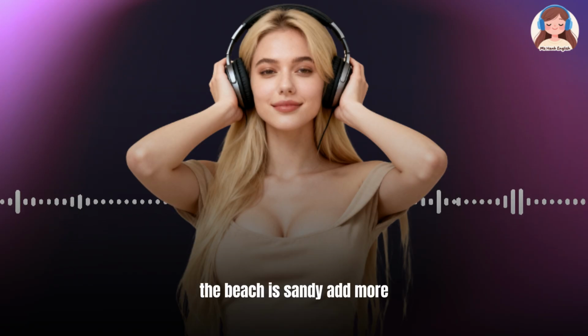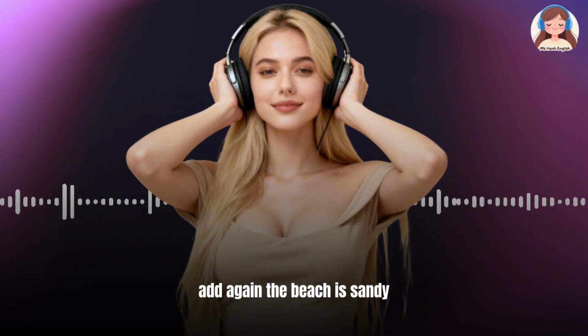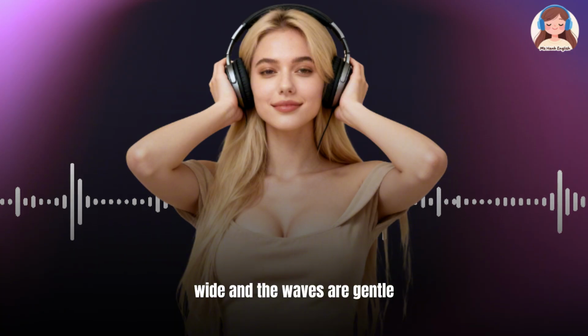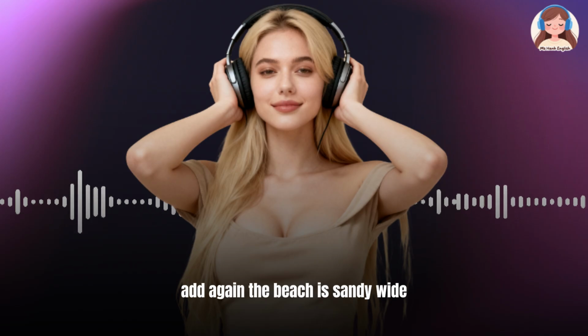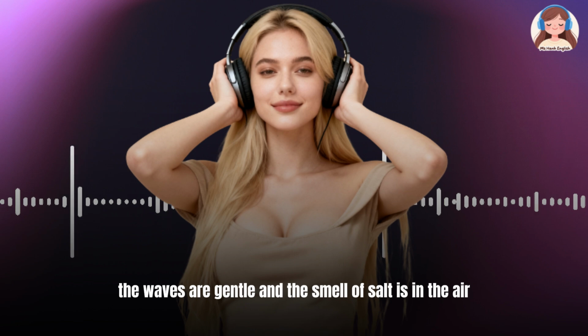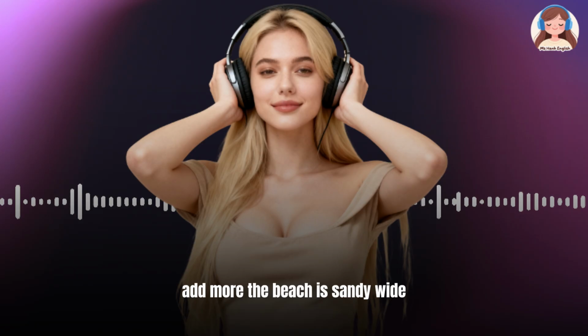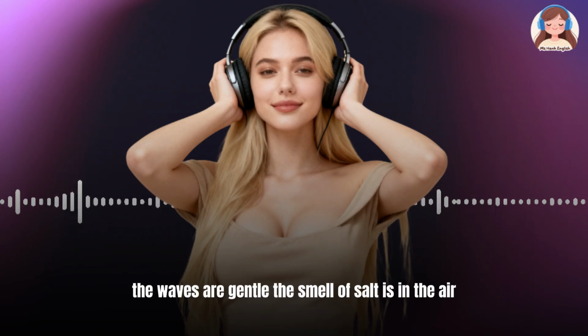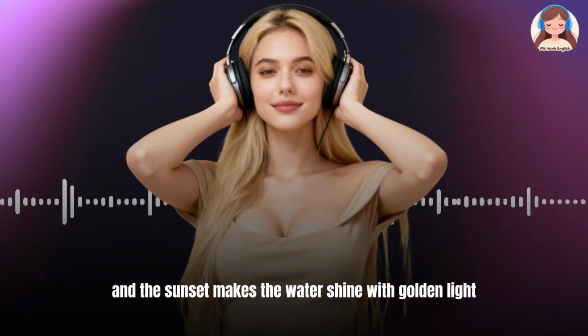The beach is sandy. Add more. The beach is sandy and wide. Add again. The beach is sandy, wide, and the waves are gentle. Add again. The beach is sandy, wide, the waves are gentle, and the smell of salt is in the air. Add more. The beach is sandy, wide, the waves are gentle, the smell of salt is in the air, and the sunset makes the water shine with golden light.